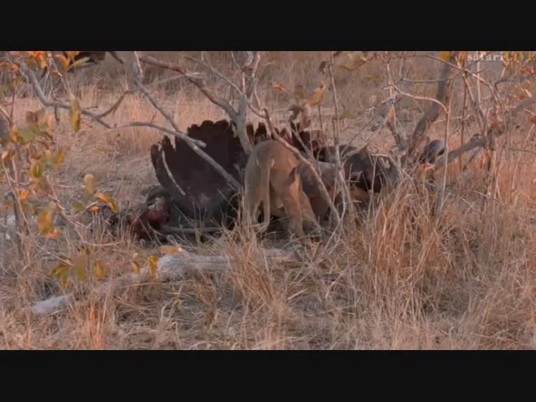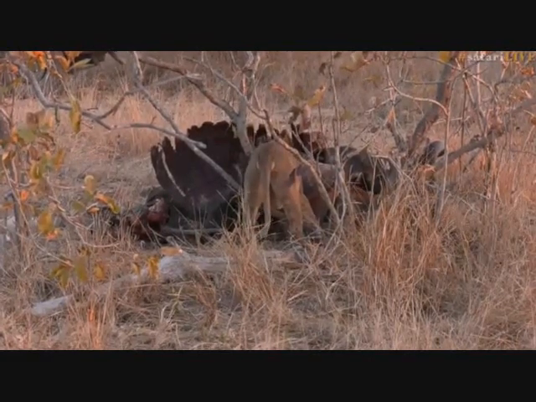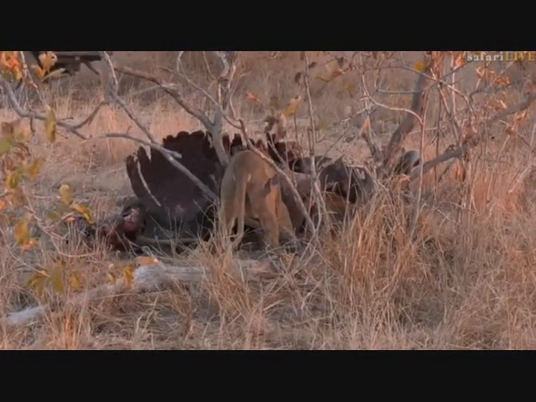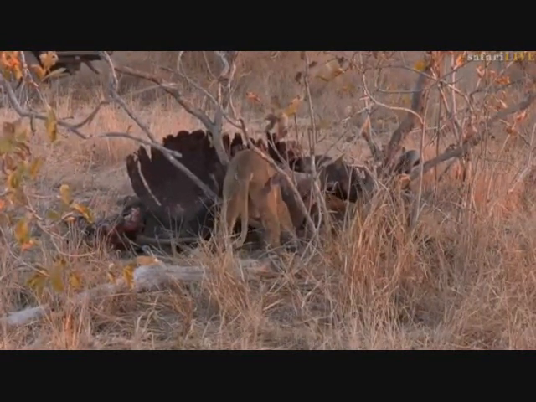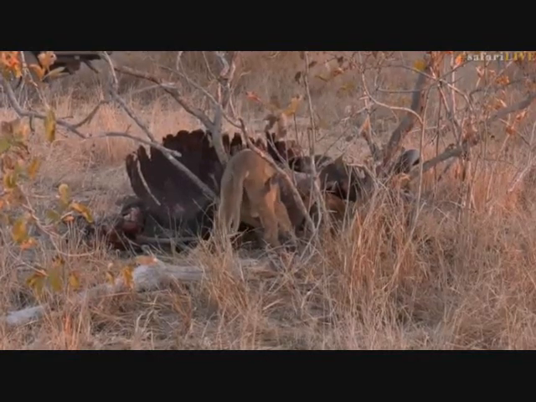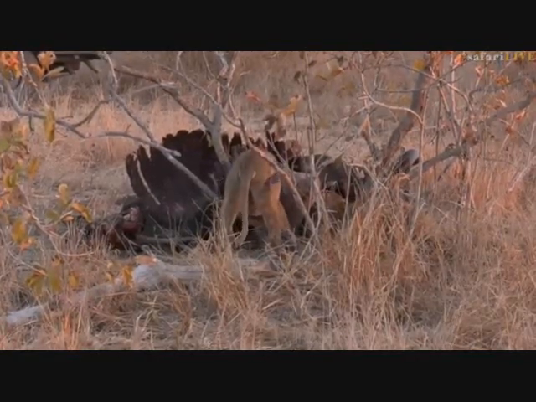Now, I'm just watching what the male's doing behind the termite mound. He poked his head out. I think he's just flopped down behind the termite mound. But the cubs are watching him. We'll see what happens.